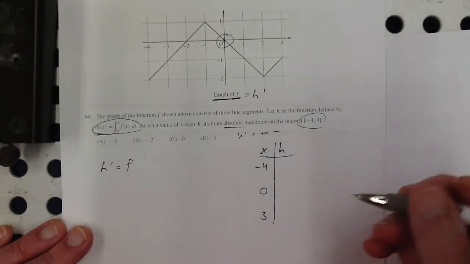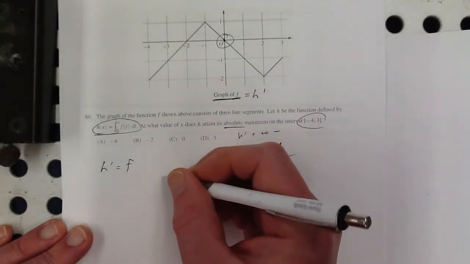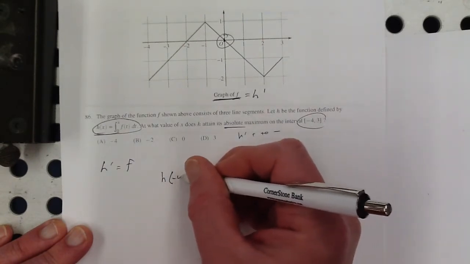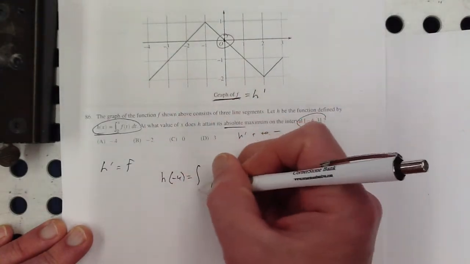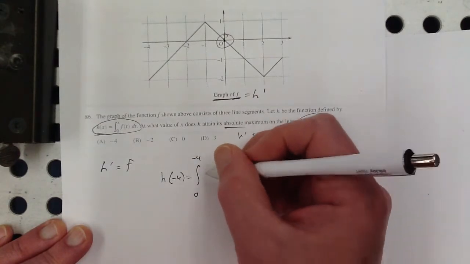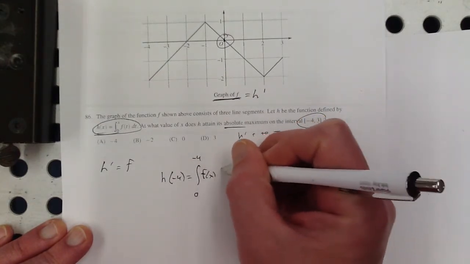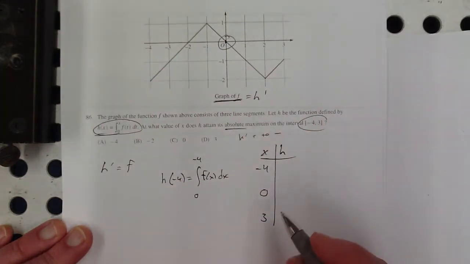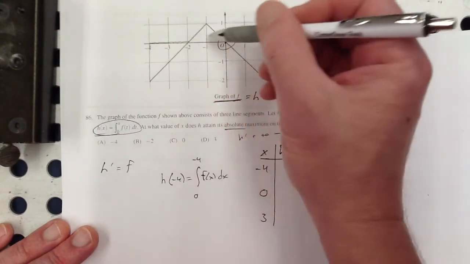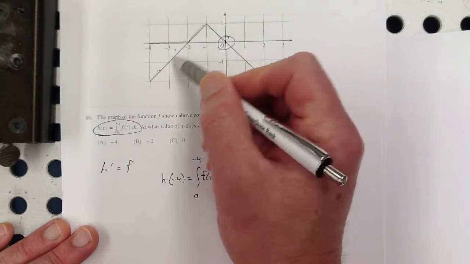So let's see. I need to know what h of -4 is. That will be the area from 0 to negative 4. Notice that that's running the wrong way. That's going backwards under the f curve. So let's see. This area would be, each one of these triangles is a half, right?